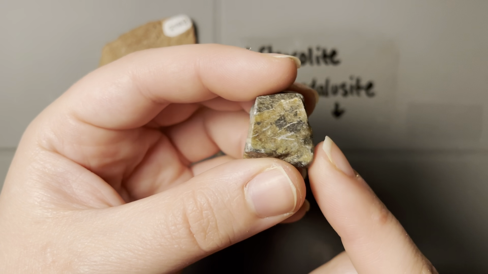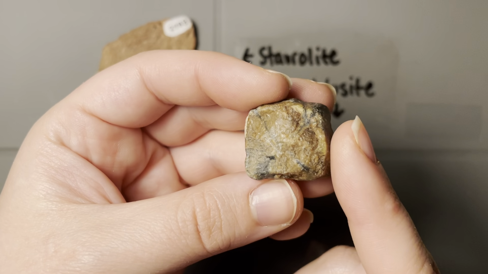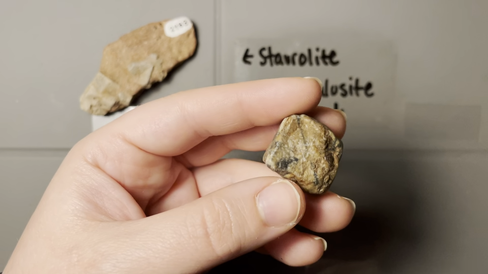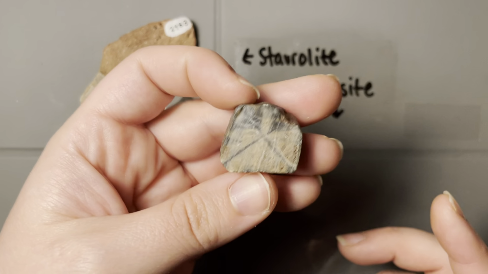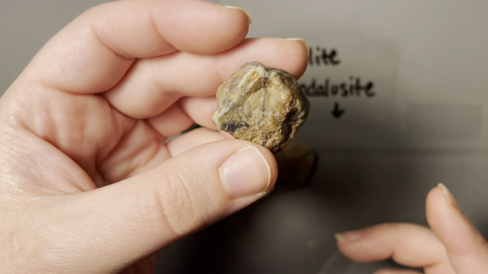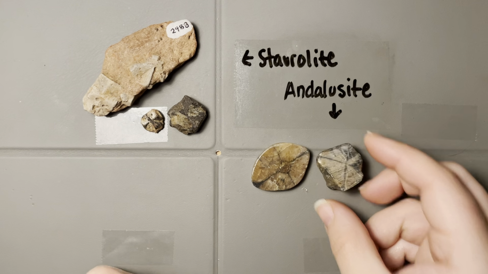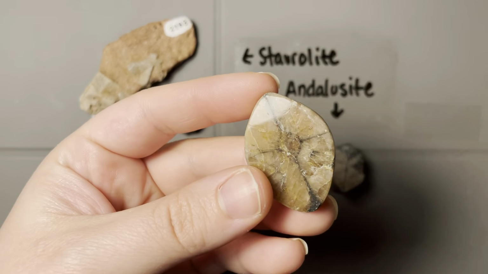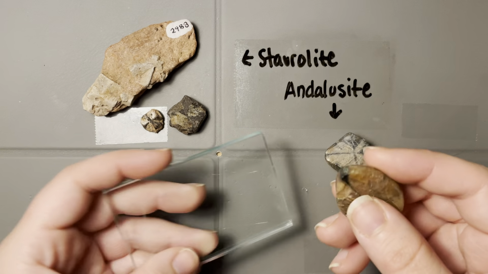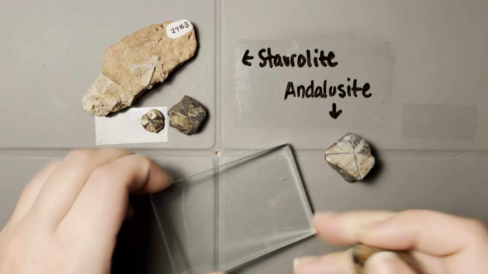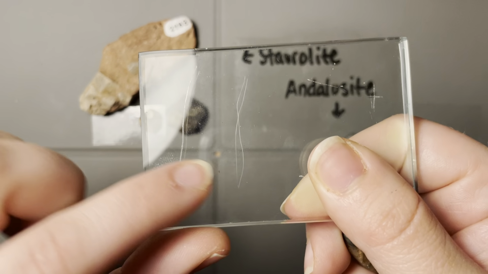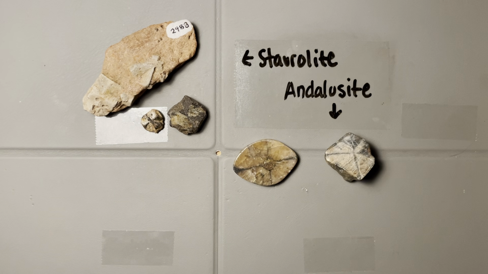But it has a vitreous to earthy luster. This one I think is a little bit weathered. Poor cleavage. Cleavage is just not something that we can usually see in this sample to use. These are obviously also not very gemmy, right? They're not transparent. This one is a little bit, but also it's nicely polished, so difficult to tell. But then Andalusite is a little bit softer than Staurolite, usually at about a 6.5 or a 7, so it still should scratch glass. Let's give it a go. There you go. Nice big scratch. So it's pretty darn hard.